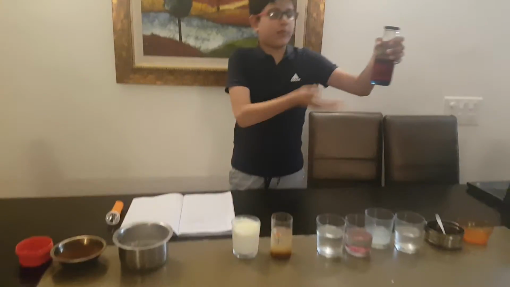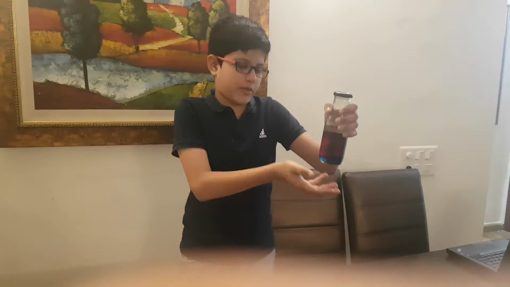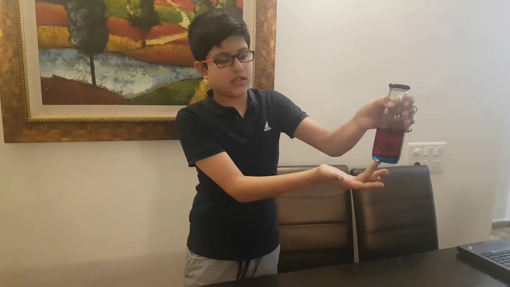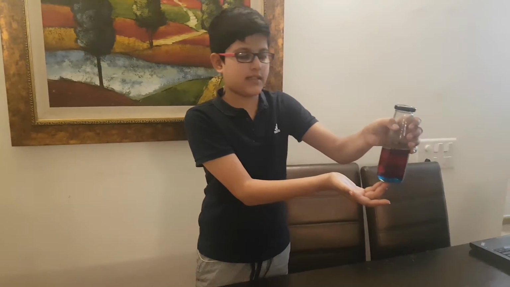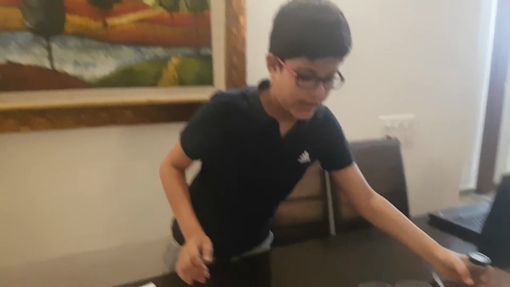So in conclusion, I had this bottle in which I proved that the densities of these liquids were different, and this results in their position. The soapy solution is more dense, as it is at the bottom. Red wine was on top, and oil was on top of that.